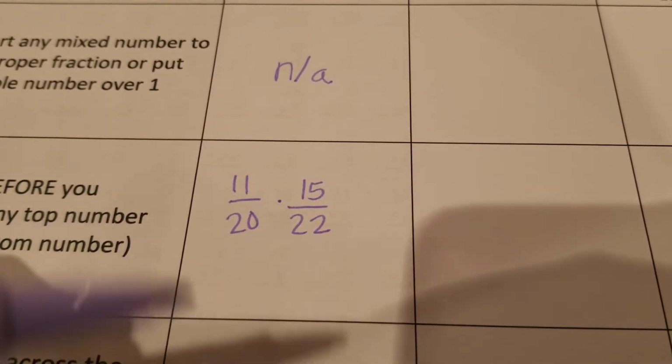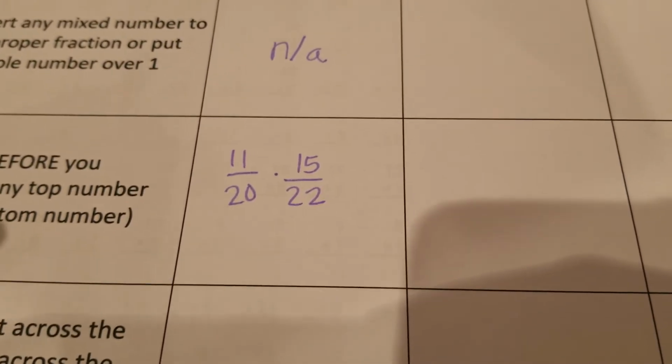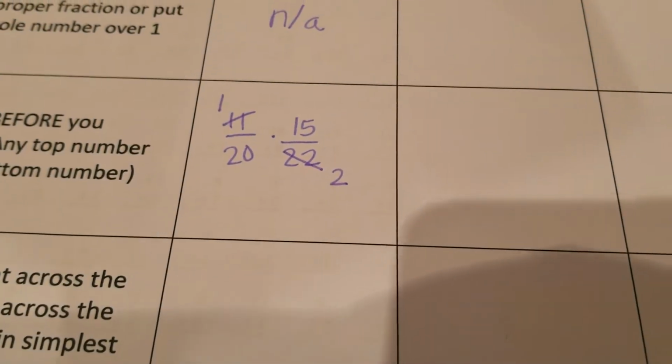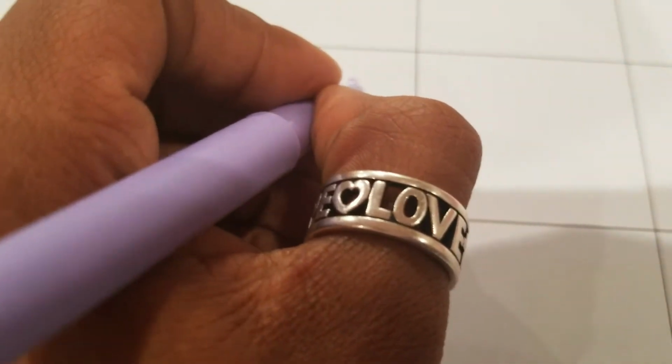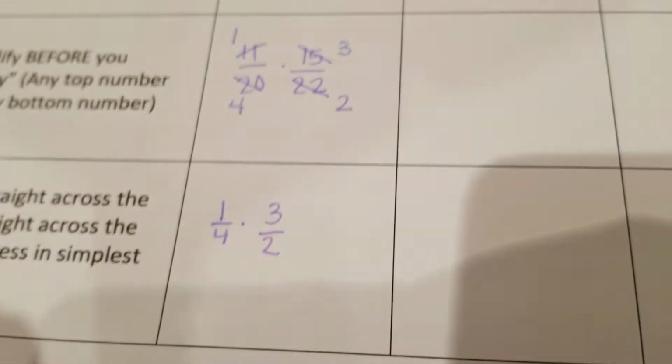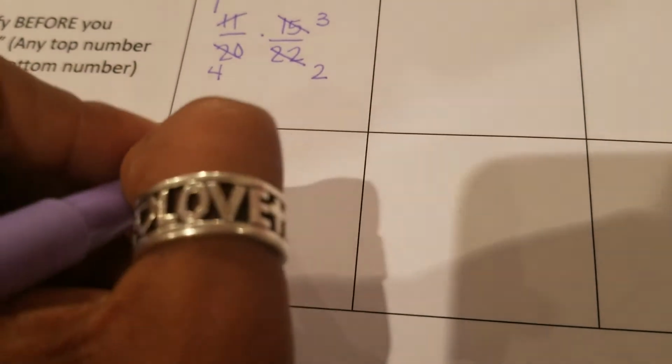Your 11 and 22 are found under 11. So 11 divided by 11 is 1. 22 divided by 11 is 2. Okay. 15 and 20 are found under the 5. So 15 divided by 5 is 3. 20 divided by 5 is 4. Okay. So now we have our numbers much smaller. So we can rewrite what's left, 1 over 4 times 3 over 2, and multiply straight across.